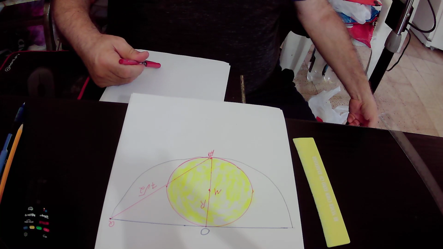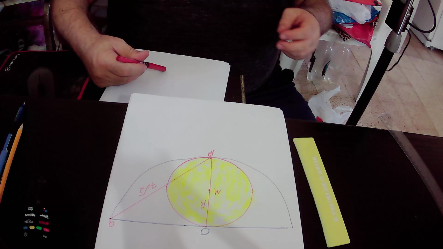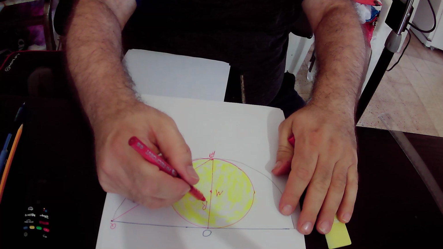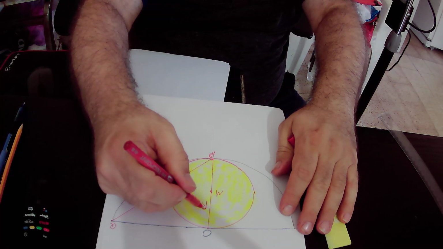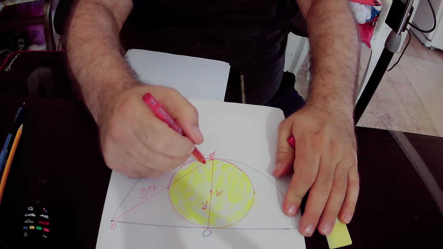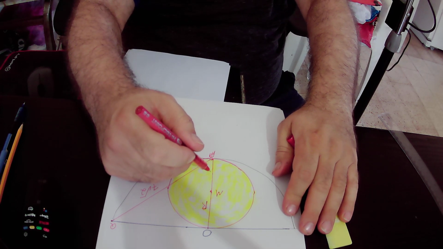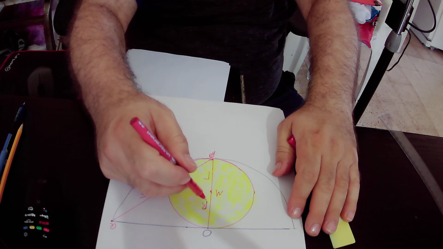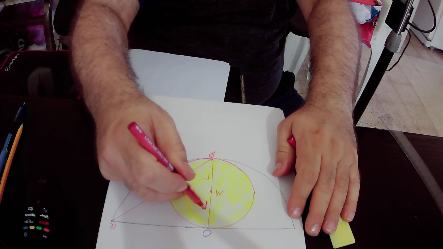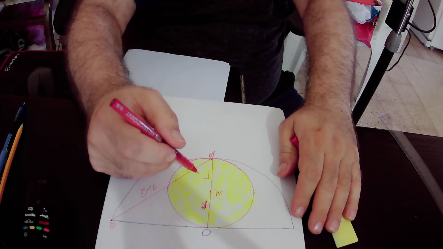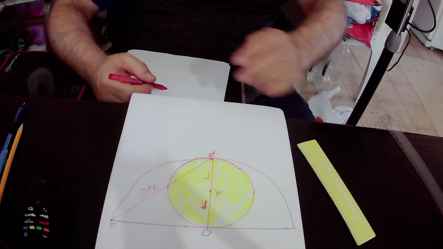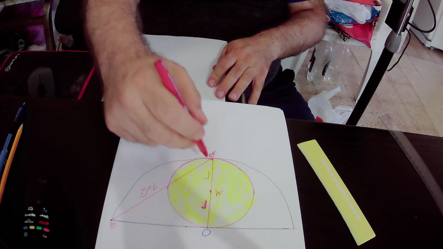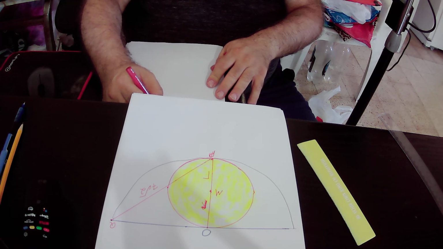So we can also say that MP is the radius of the yellow circle, as well as MO, that is the radius of the yellow circle. So PO or OP actually equals 2 times r, as you can see from the picture.